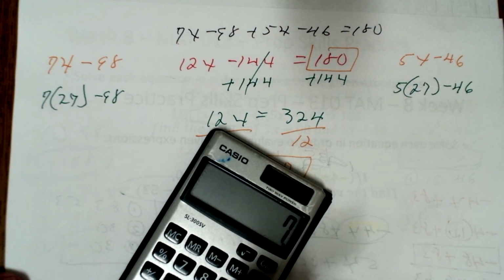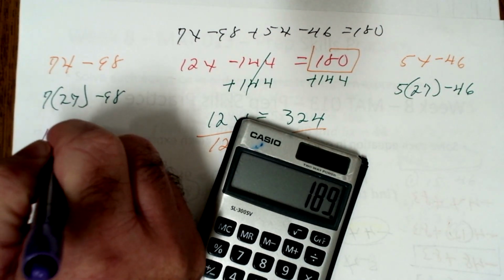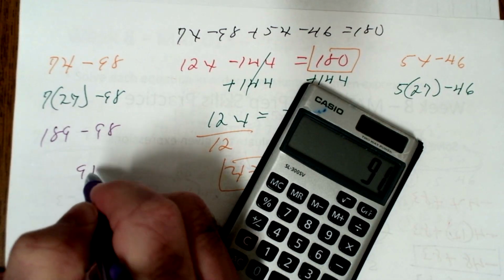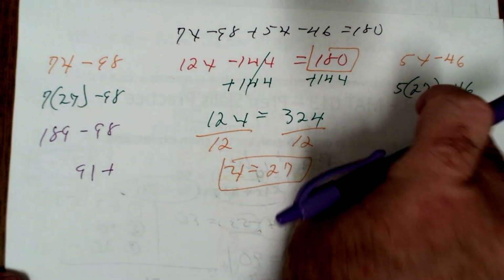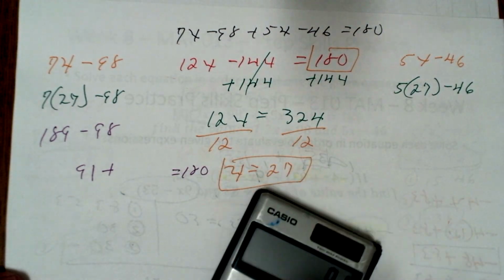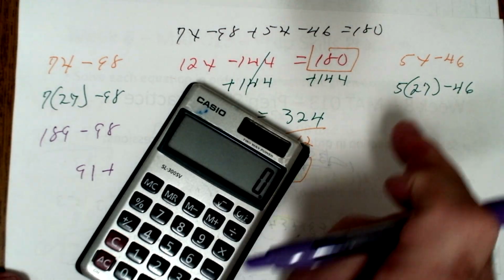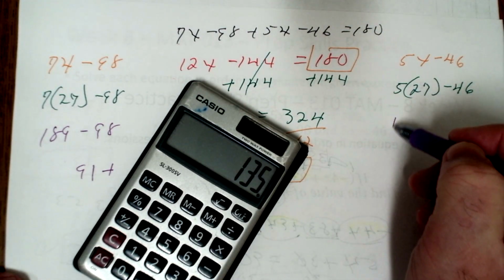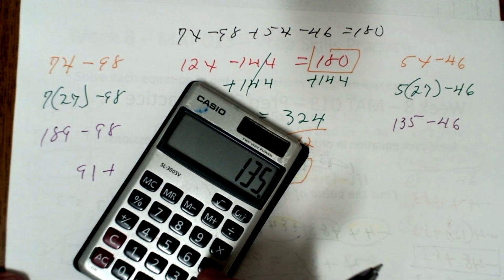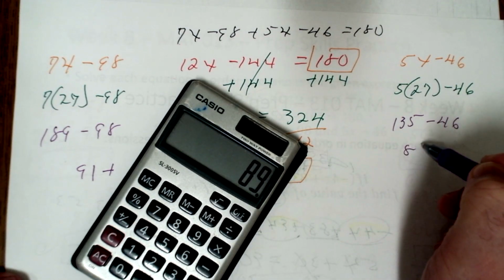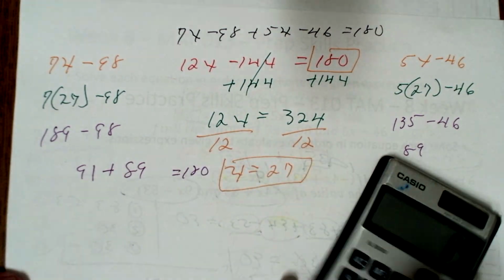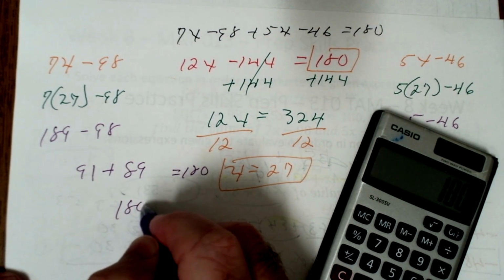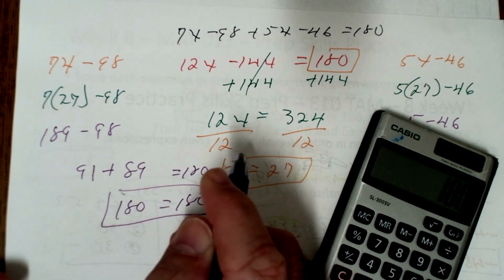All right. So 7 times 27 is 189 minus 98. So the solution to the left side is 91. We're going to add that to the value over here, and hopefully that will equal 180. And if it does, we're done. All right, so 5 times 27, because we knew x was 27. 5 times 27 is 135 minus 46 equals 89. So 91 plus 89 does indeed equal 180. So 180 equals 180. We have found the solution.